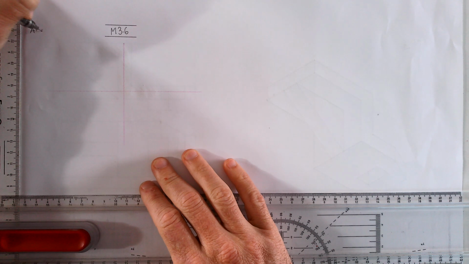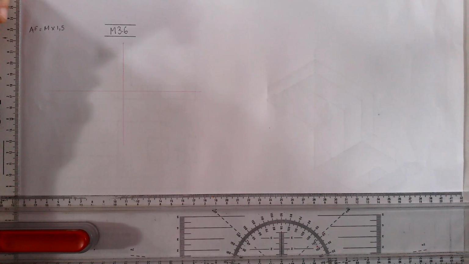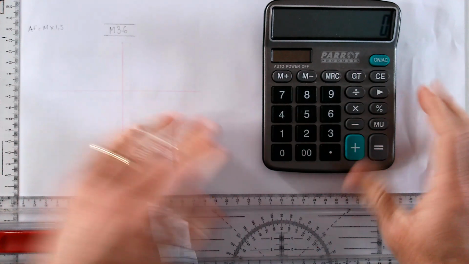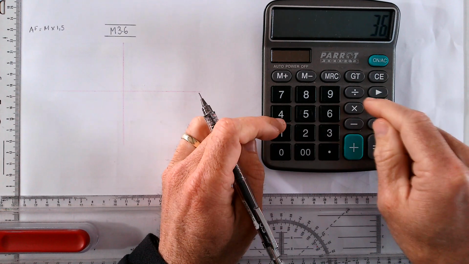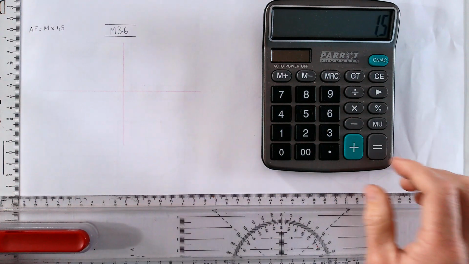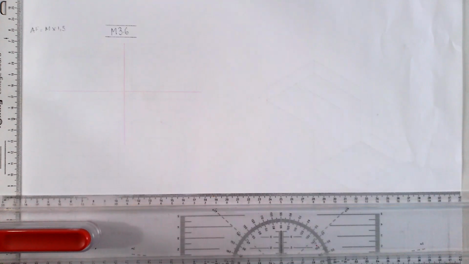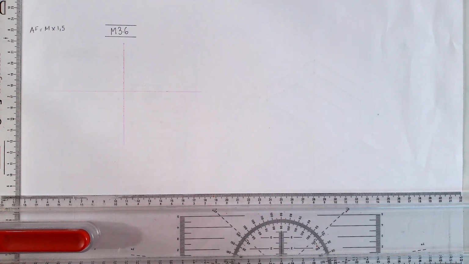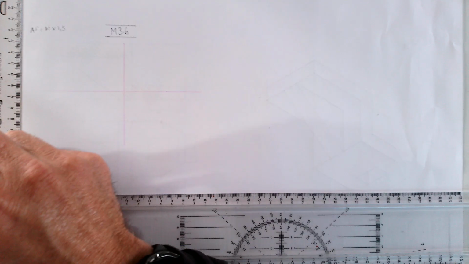What is across the flat equal to? The metric value times 1.5. So does it always come from 1.5? Times 1.5. Okay, so the diameter for across the flat in this case is going to be 36 times 1.5, which equals 54. We're dealing with a diameter, which means we're going to have to use a radius because we've got a compass. Right, so what am I going to use? 54 divided by 2. 27.